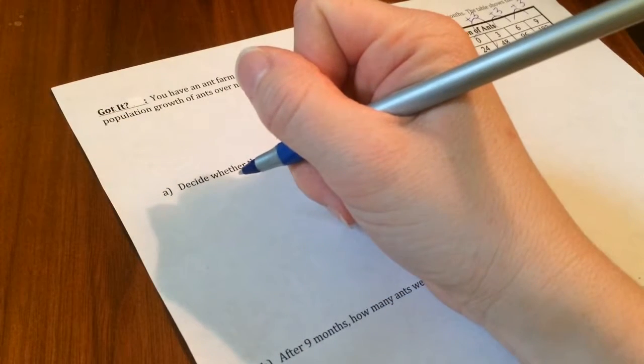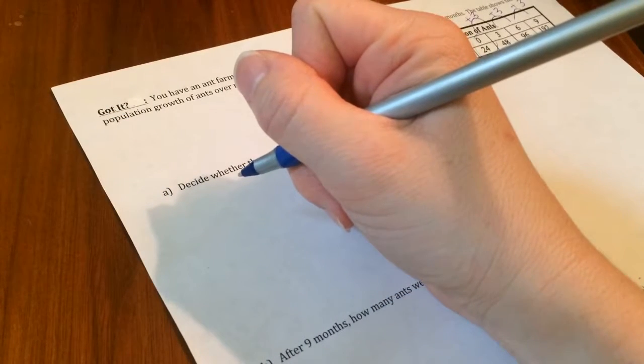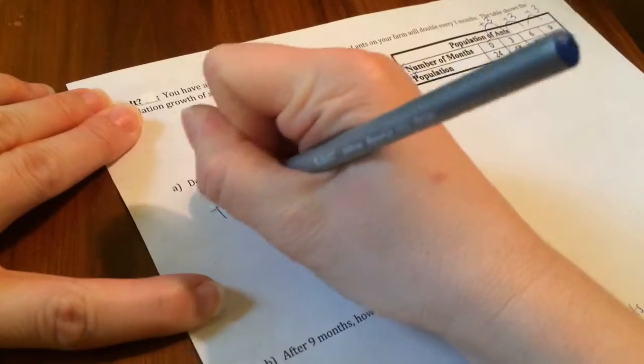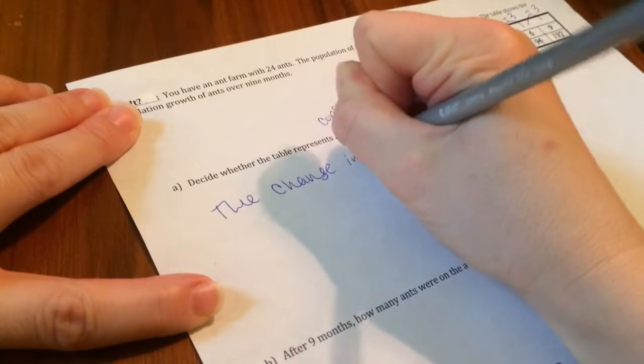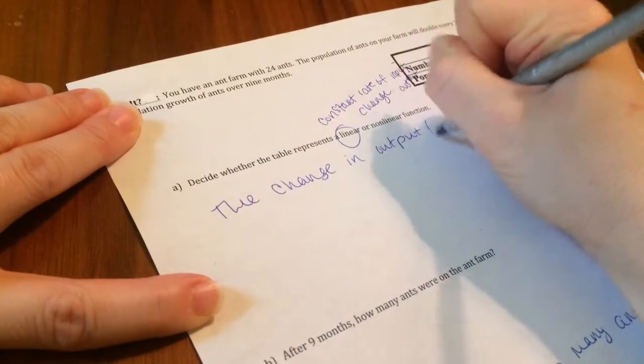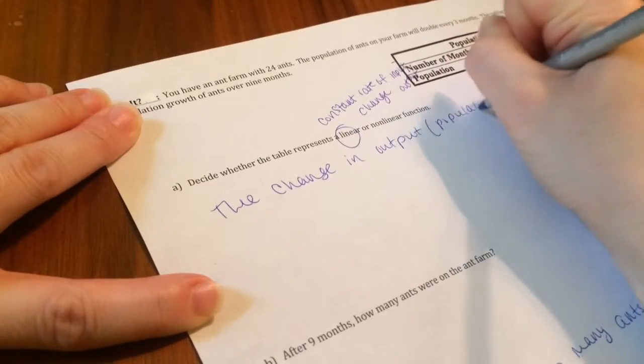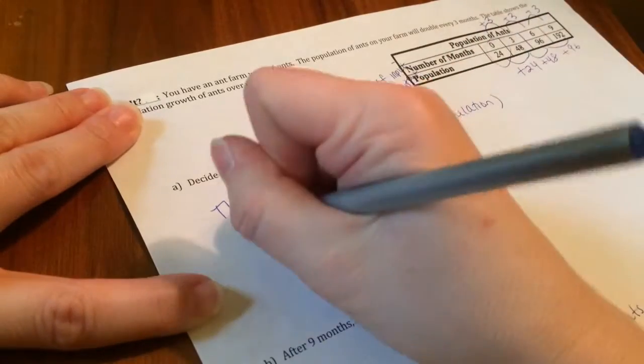Okay, so the change in output, which is your population, is not constant.